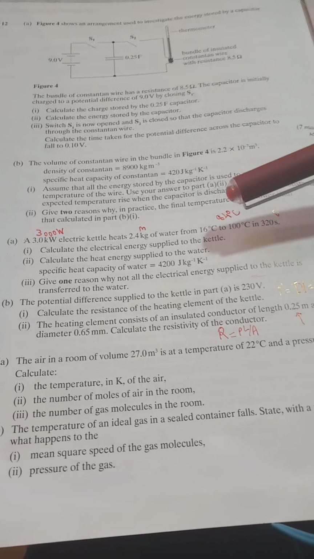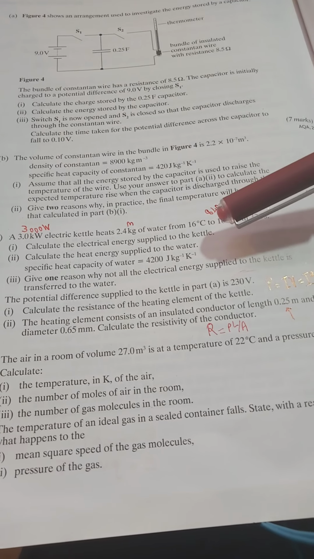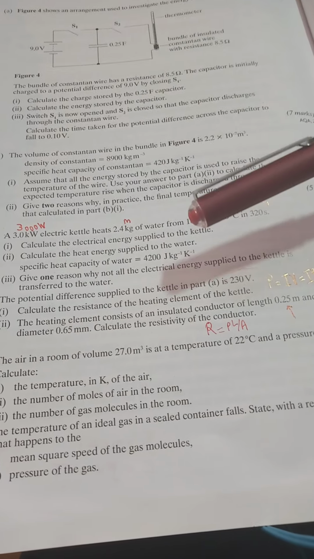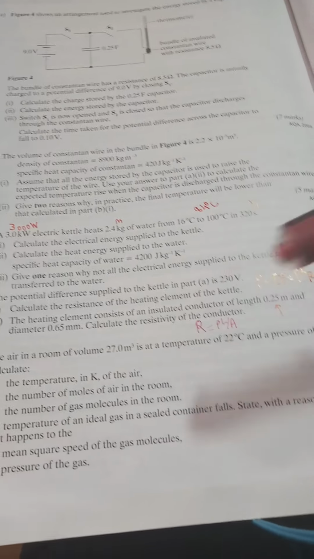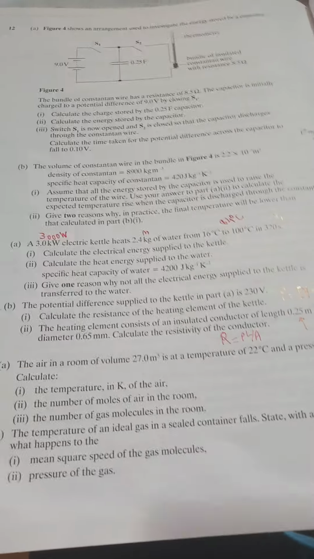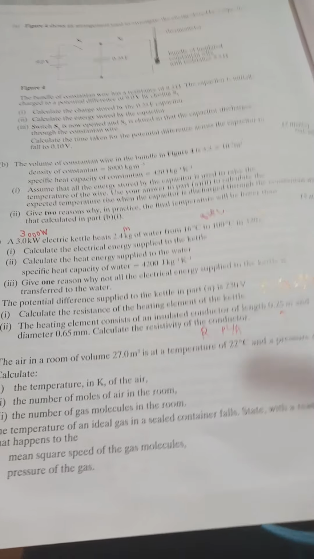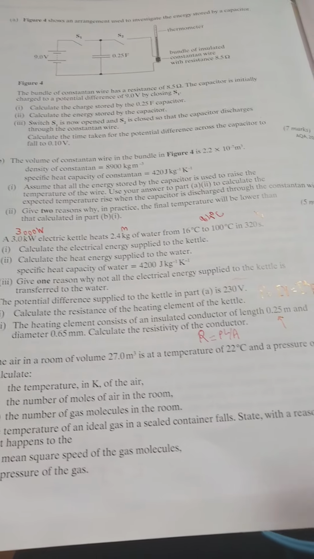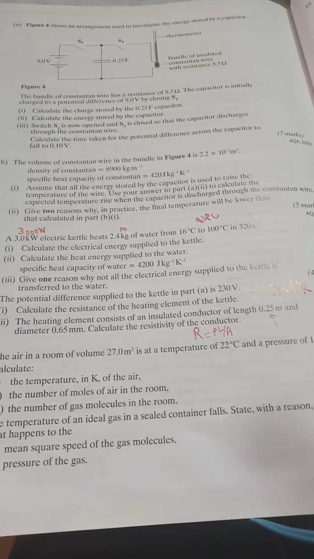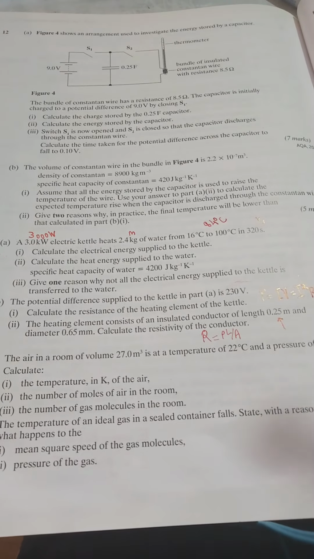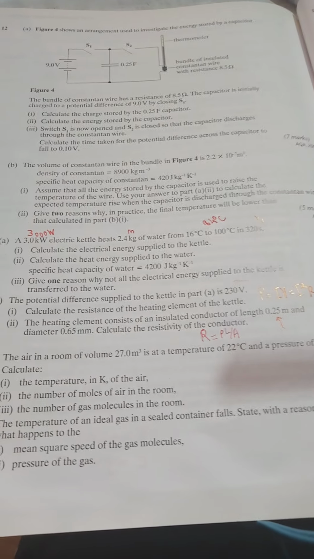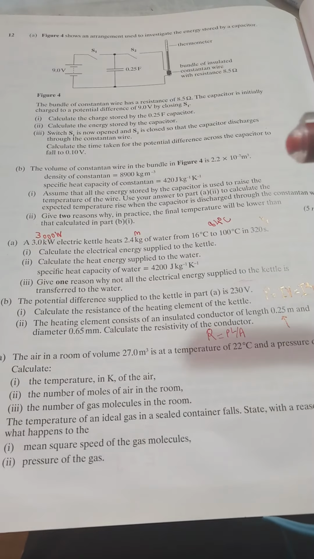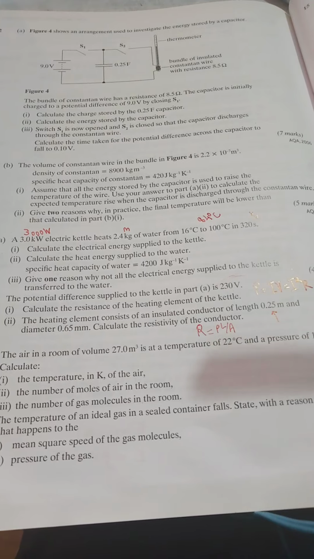It's asking us to calculate the electrical energy supplied to the kettle, the heat energy supplied to the water from the kettle, and we need to give a few reasons. Well, it says one, but if I were in the exam, I'd write about 3 to 4, so it would match the one written in the mark scheme. So give one reason why not all of the electrical energy supplied to the kettle is transferred to the water, and then part B is all about the potential difference supplied to the kettle in part A.